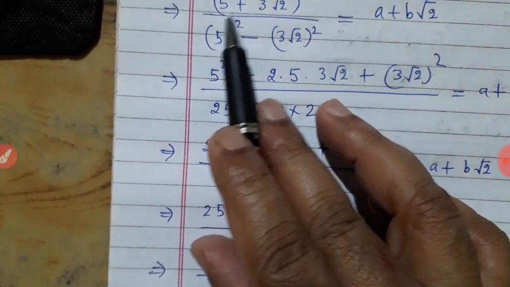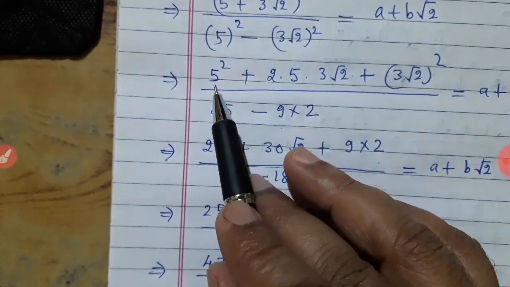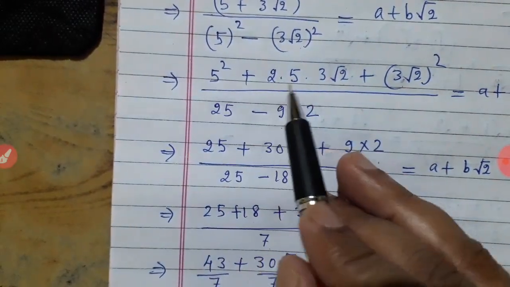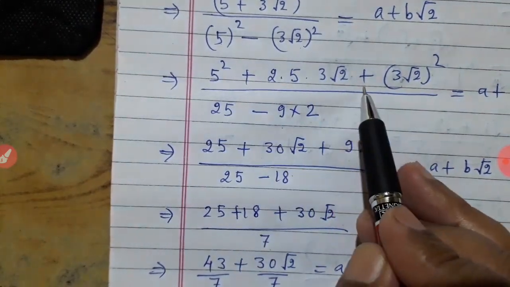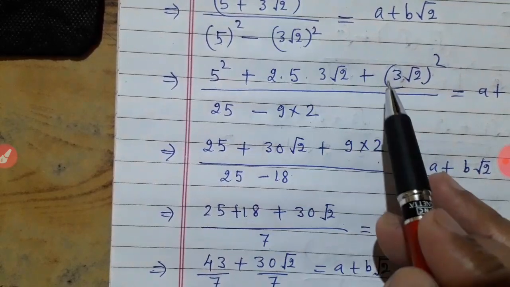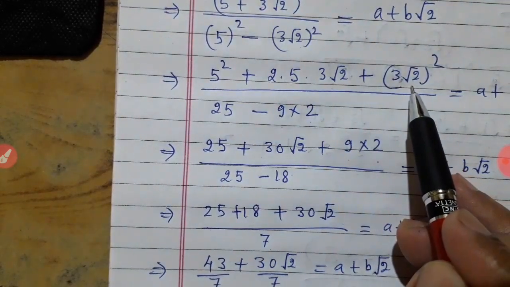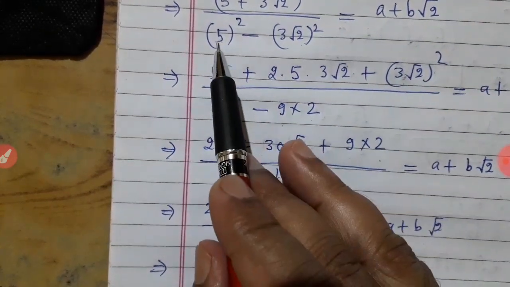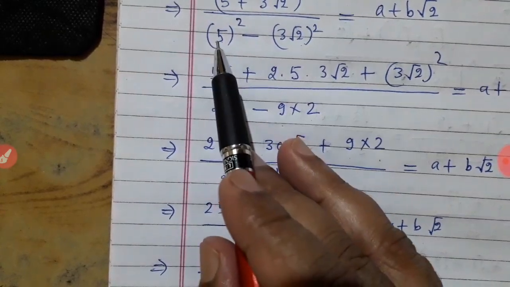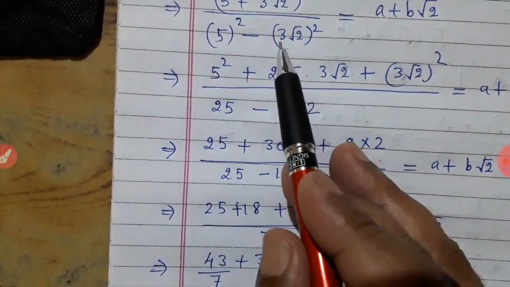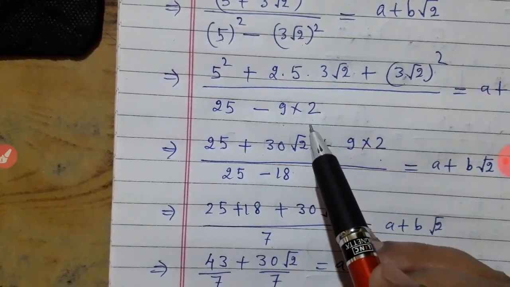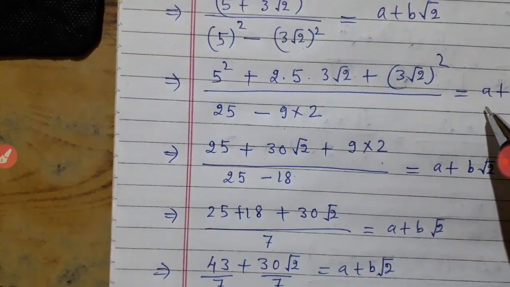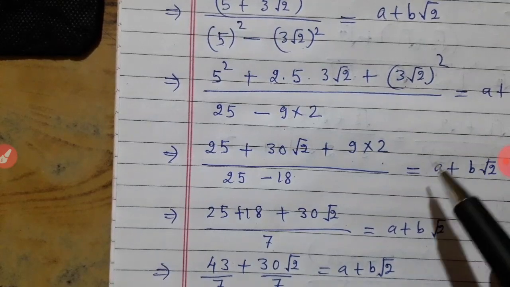Then you apply the formula a plus b whole square, that is equal to a square plus 2 into a into b plus b square, so 3 root 2 will become b square. Whole divided by a square, that is 5 5 is 25, and 3 3 is 9 and root 2 into root 2 will become 2, is equal to a plus b root 2.